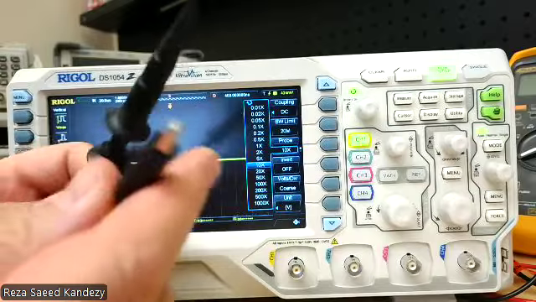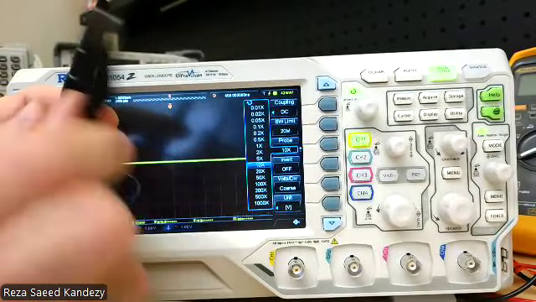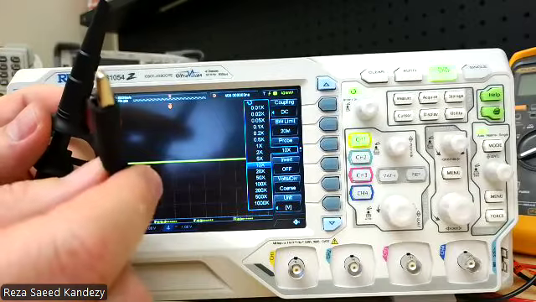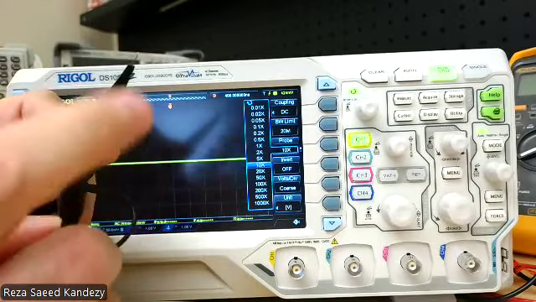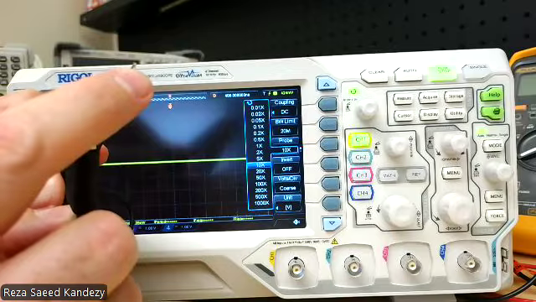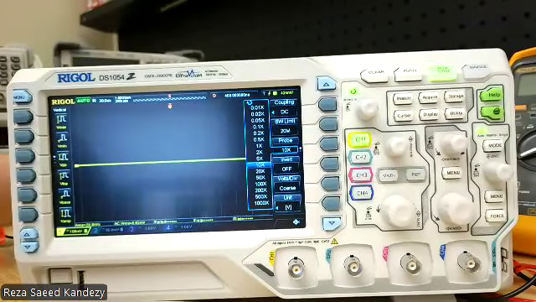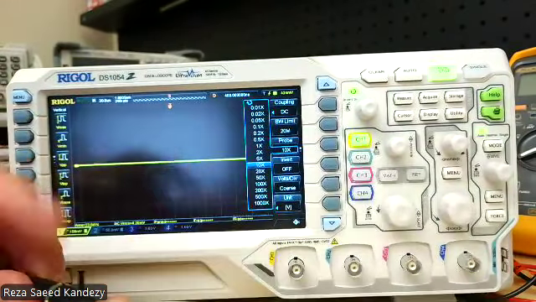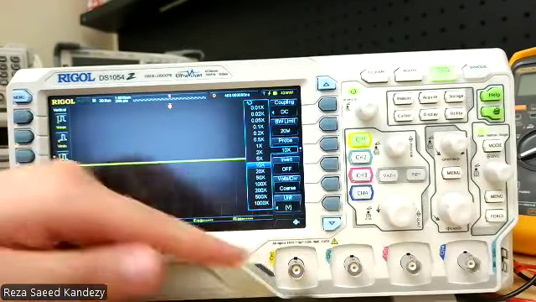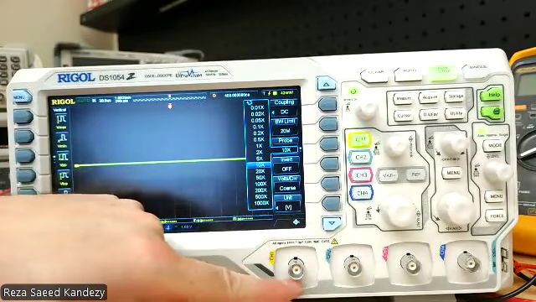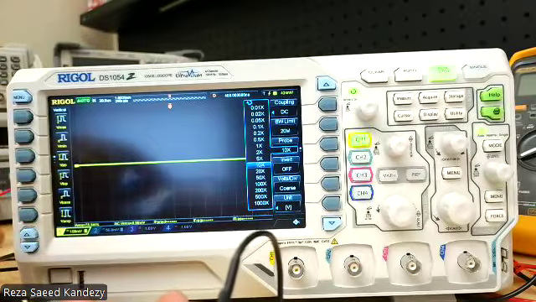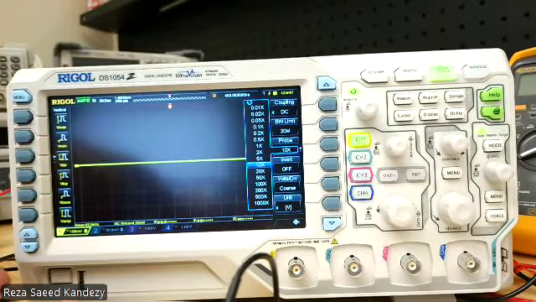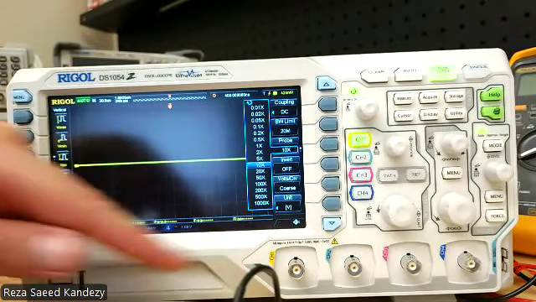The measurement is done with these two probes. This one is normally connected to a ground or lower voltage, and this one is basically the measuring probe. By the way, all the probes are color coded. It's the same color code as the channels that you see here, so I strongly encourage you to use the same color for each channel.